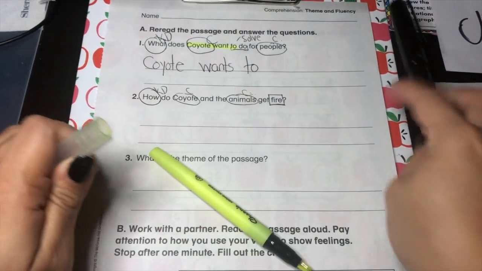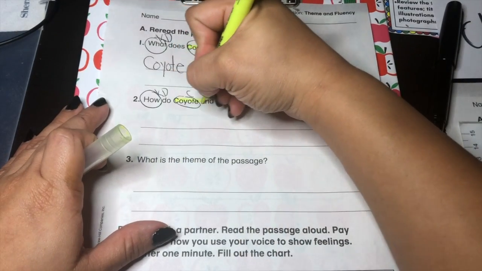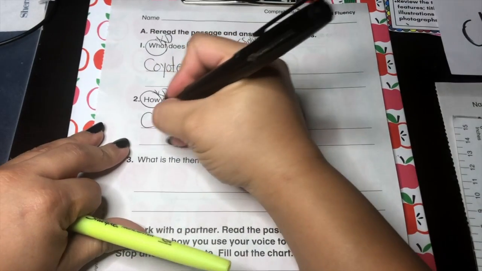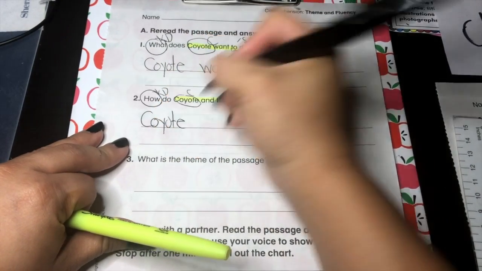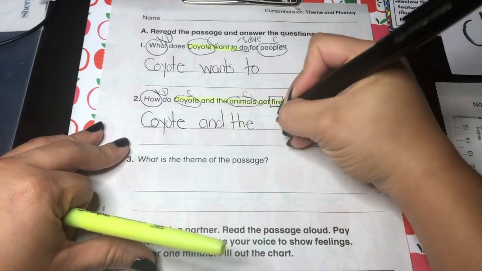Okay. How do Coyote and the animals get fire? Coyote and the animals get fire. Always steal from the question to answer in a complete sentence.